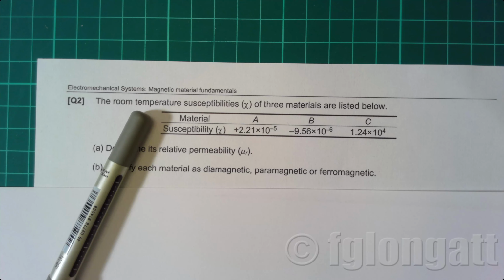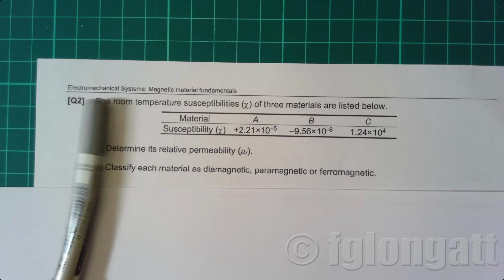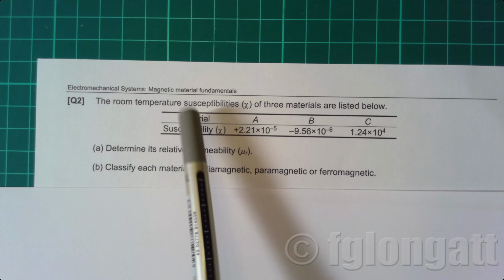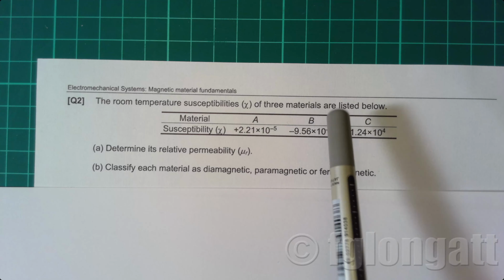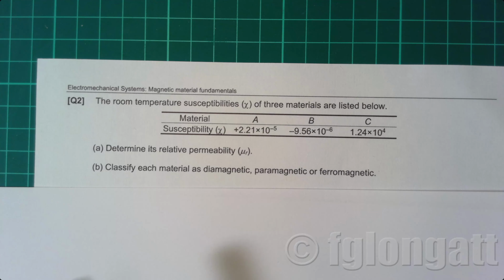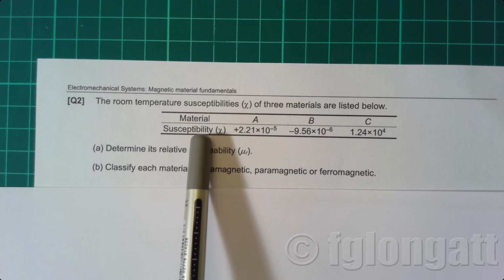Well, without further delay, let me go into this very interesting example today. As you can see over here, there is a statement: the room temperature susceptibilities of 3 materials are listed below. In this small table, we have material A for Alpha, B for Bravo, C for Charlie, and here you can see the numerical value of the susceptibility.